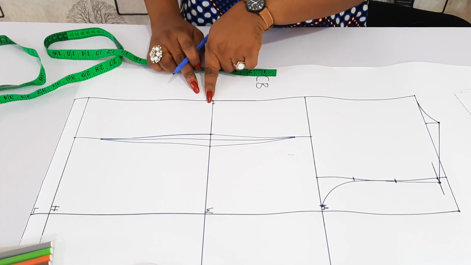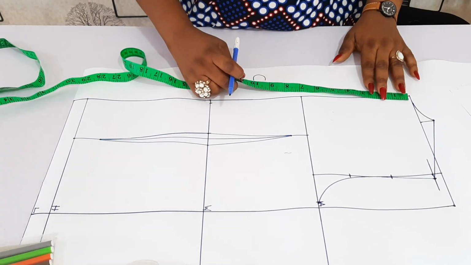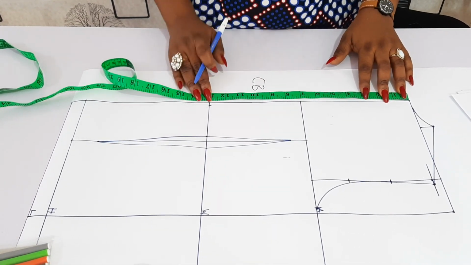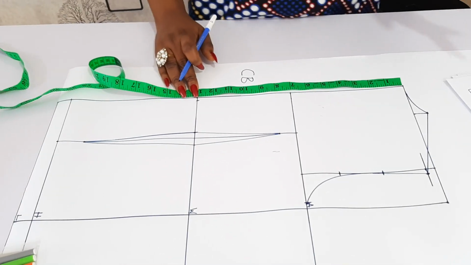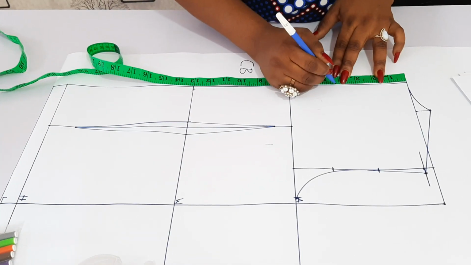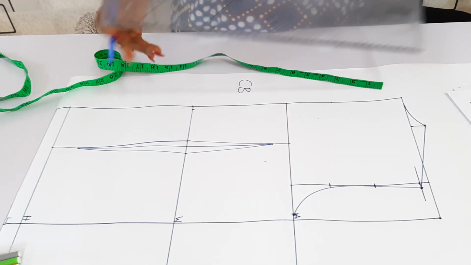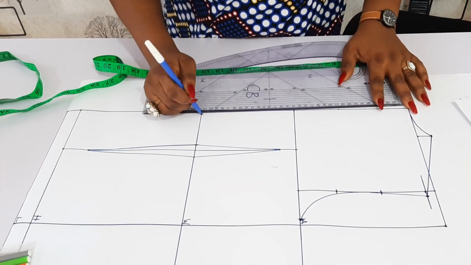So now to determine where you need to connect it to, all you have to do is to divide your back waist measurement by 3. So when I divide 13 by 3, I should have approximately 4.3, which is, let's say, 4 1/4. 4.3 is actually more than 4 1/4, but 4 1/4 is fine. Then connect it straight to that point.